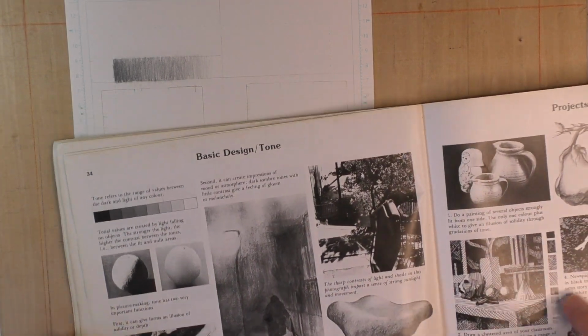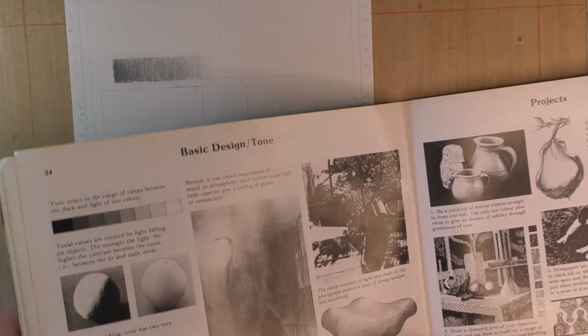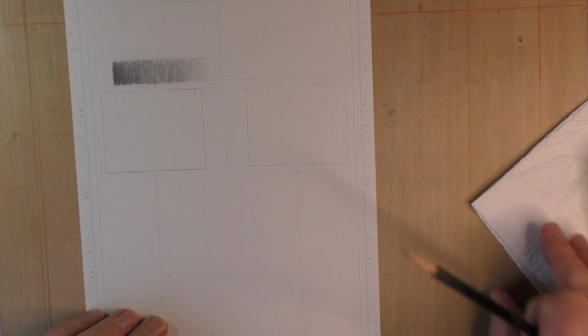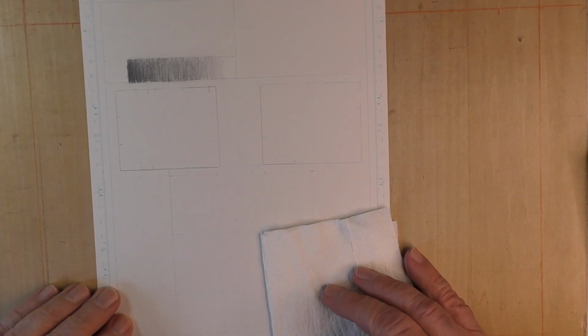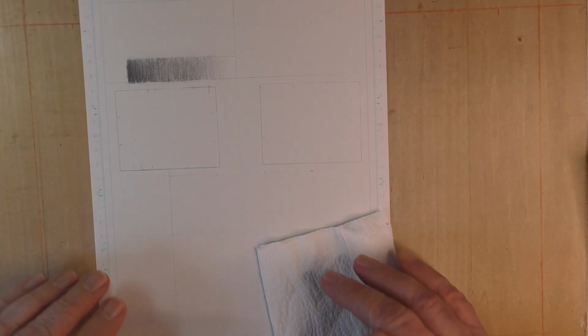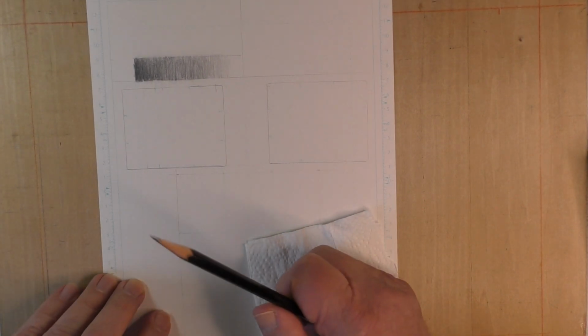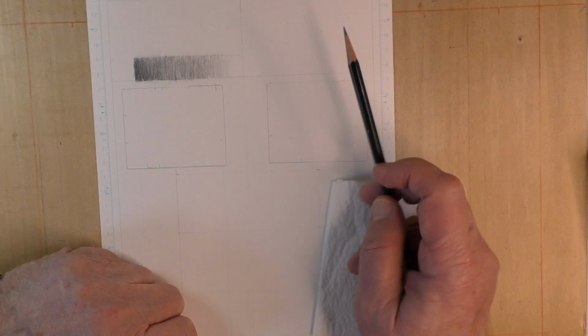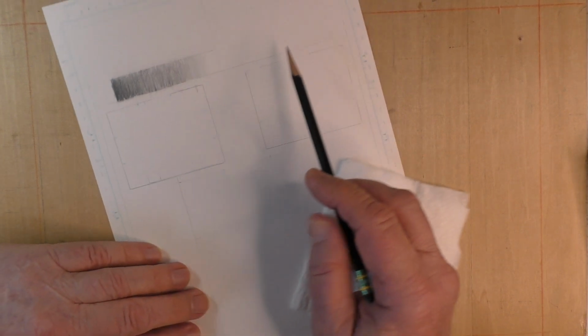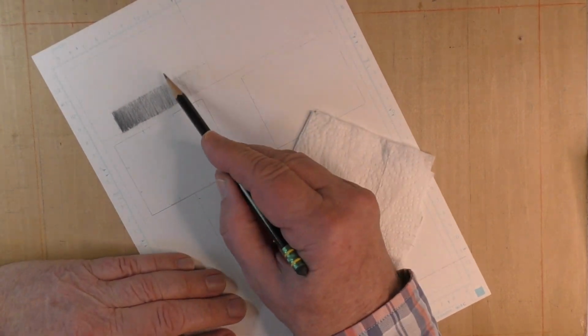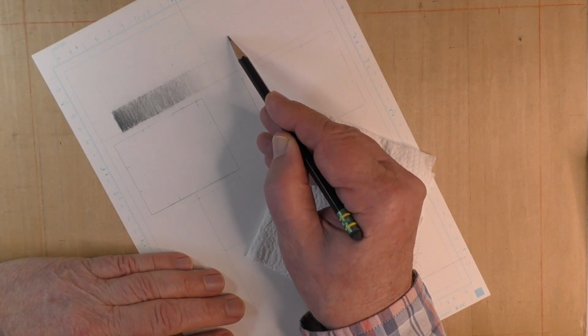But I'd like to now get on to how we can use tone in a picture. It's a very important topic, and I really recommend that you study this through me. So I'm going to put this into practice. Okay, so let's draw a line.